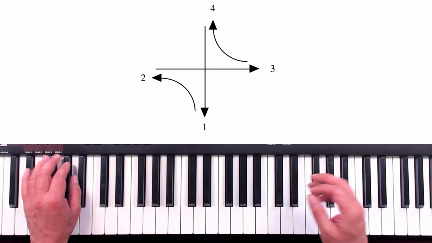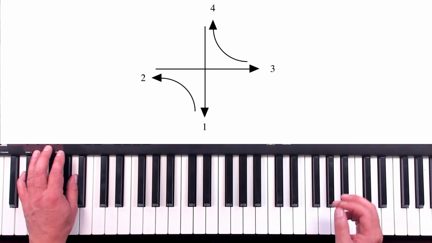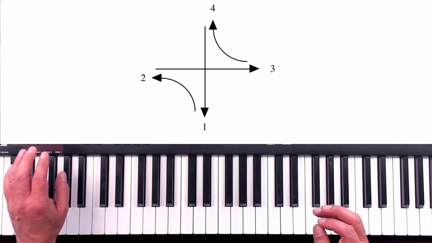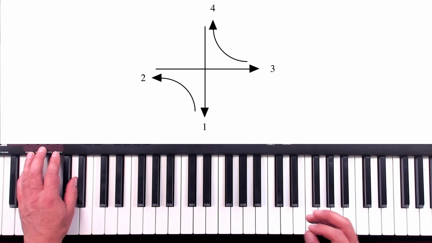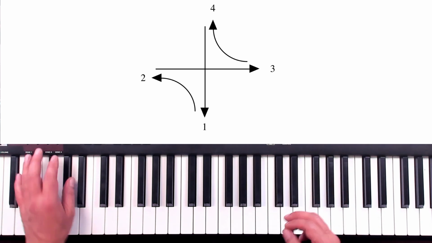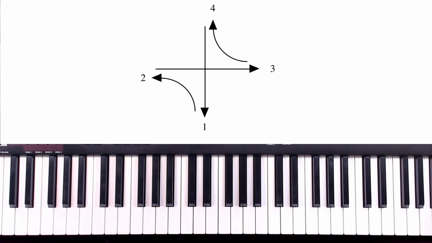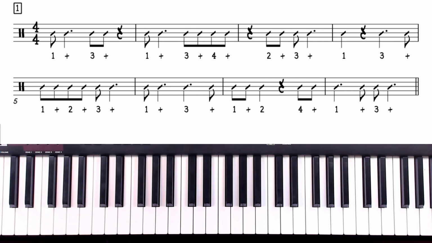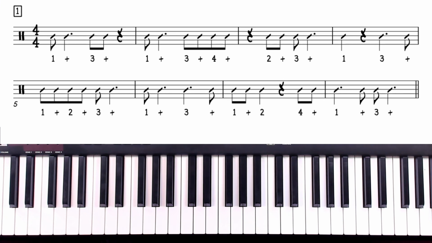So we're going to practice 1, 2, 3, and 1, 2, 3, 8 notes. That, that, that, that, that. That. Okay. Now we're going to take it to another level.